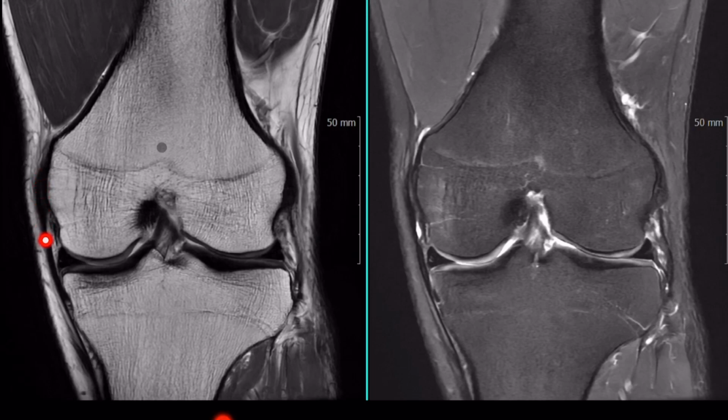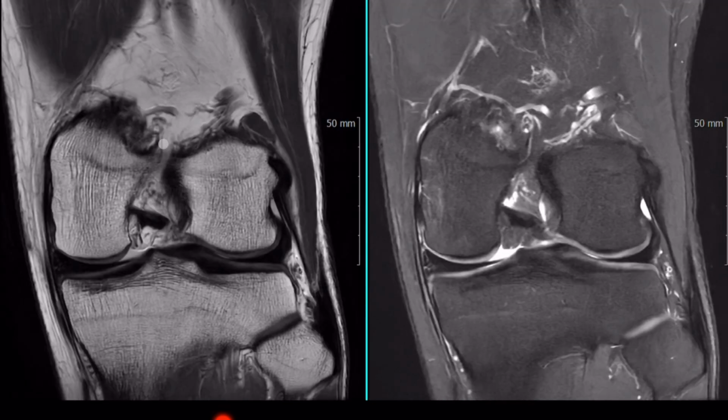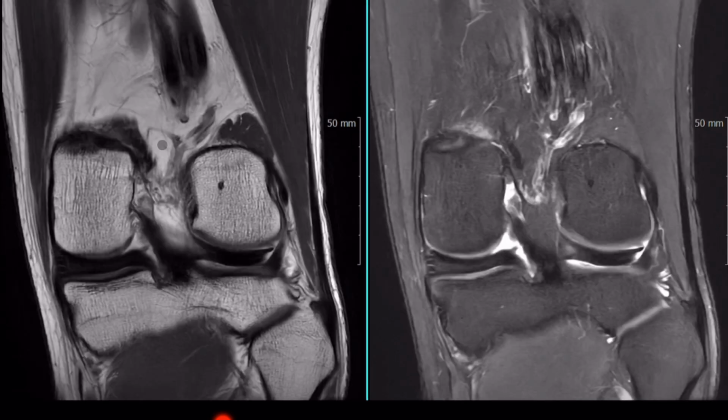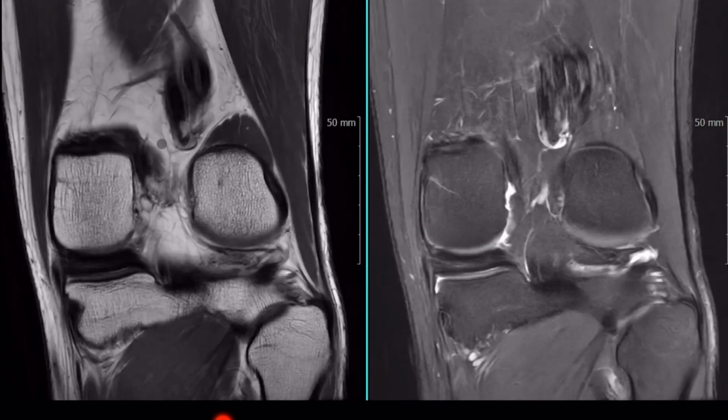On the coronal image, we can appreciate the deep MCL as a distinct thickening of the joint capsule, paralleling the superficial MCL anteriorly. The posterior border of the deep MCL blends with the central arm of the posterior oblique ligament.